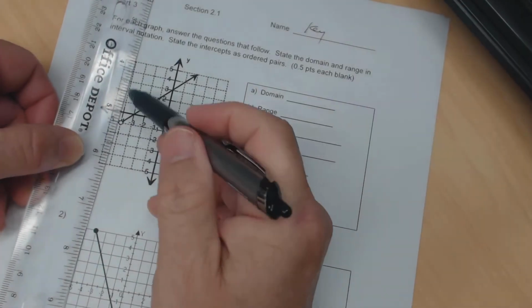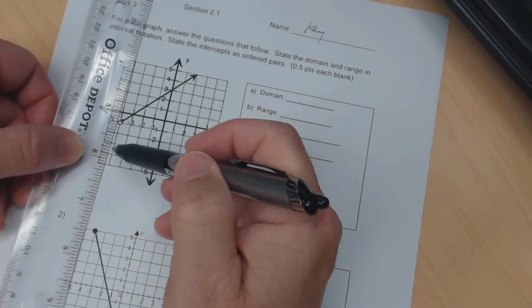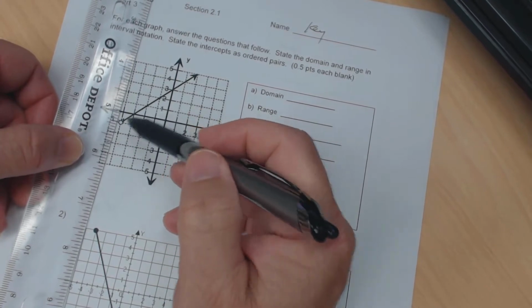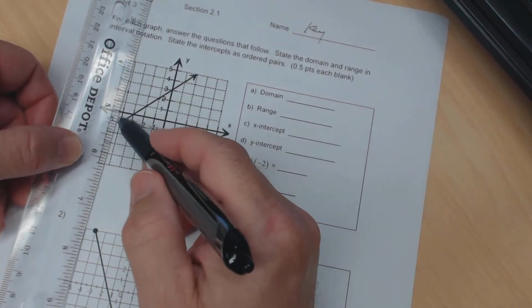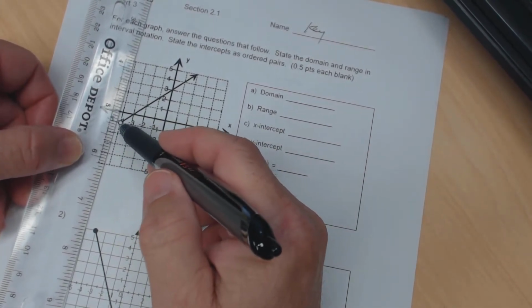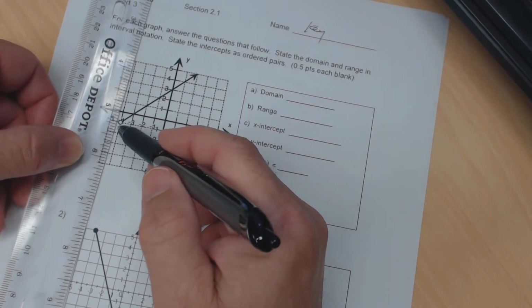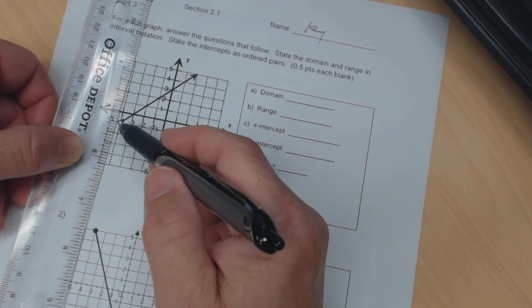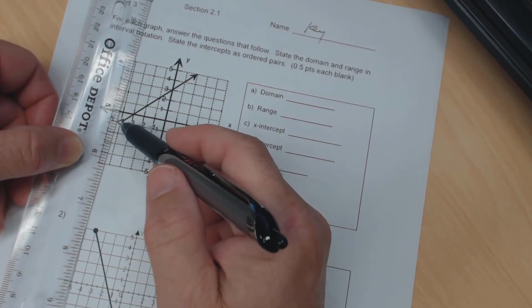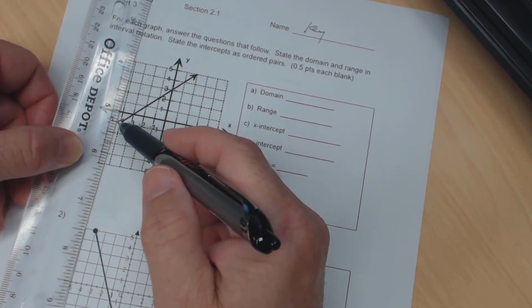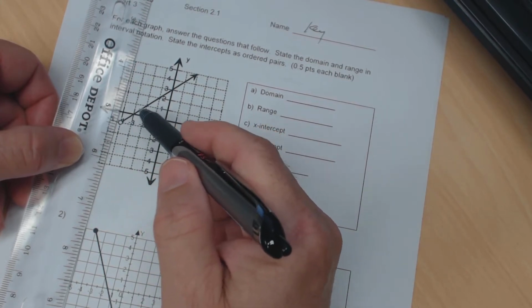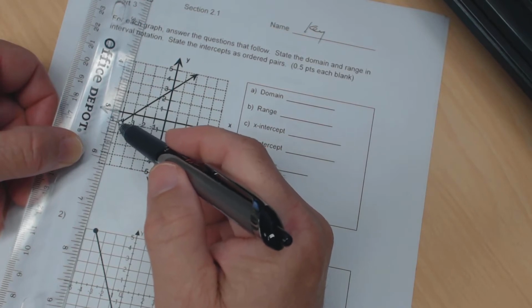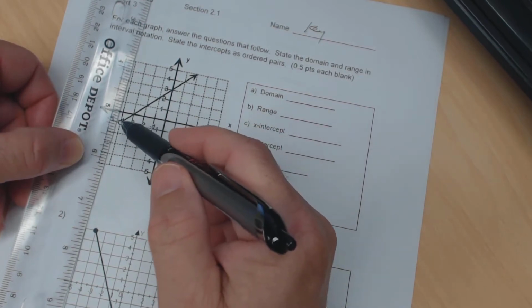Now that x-coordinate, remember you're looking at the x-coordinate, is -4. Since it's an open circle, that point is not part of the graph. It's not going to be in your domain, it's not going to be in your range. When I say it's not part of the graph, basically what I mean is it's not a point on the graph, it's not a solution on the graph, but we do denote this as an open circle because that's where this graph starts.